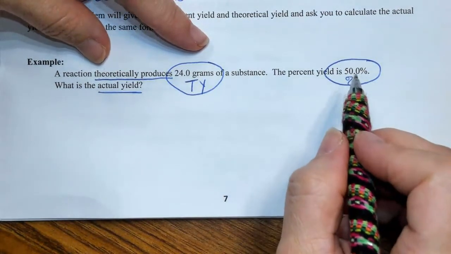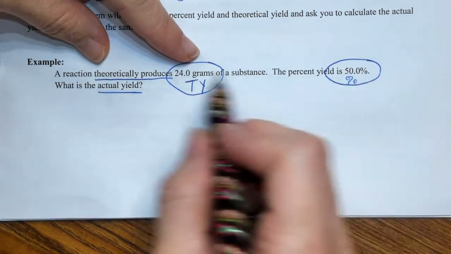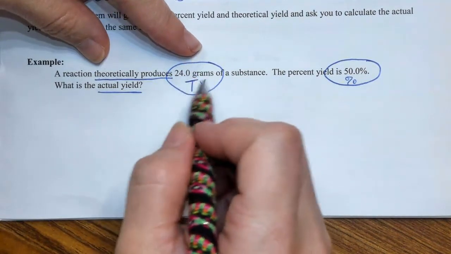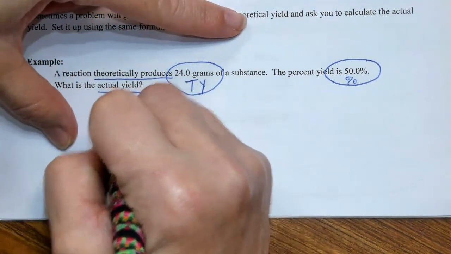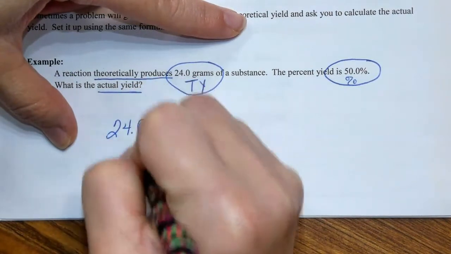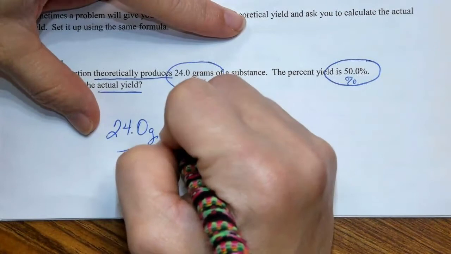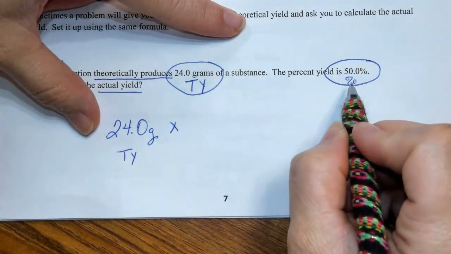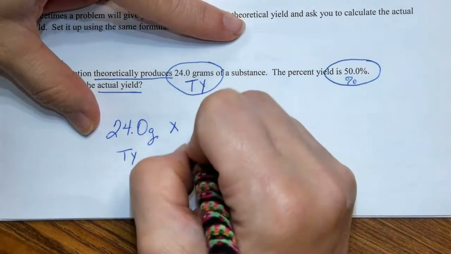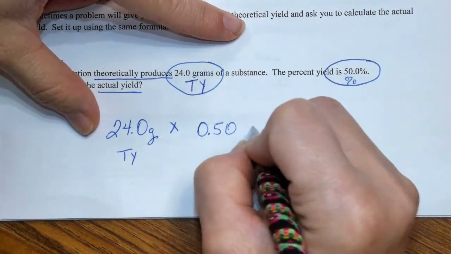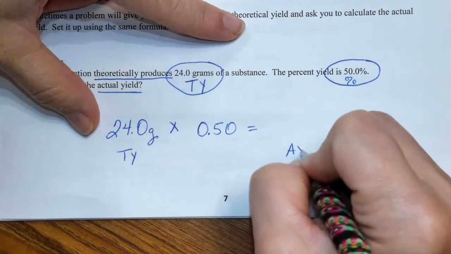Well, if we only made this percentage of the total possible, and the theoretical yield is the 100% total possible, then you basically just take your theoretical yield, 24.0 grams, and multiply it times your percentage, but be sure to change it to a decimal first, 0.50, and that is going to give you your actual yield.